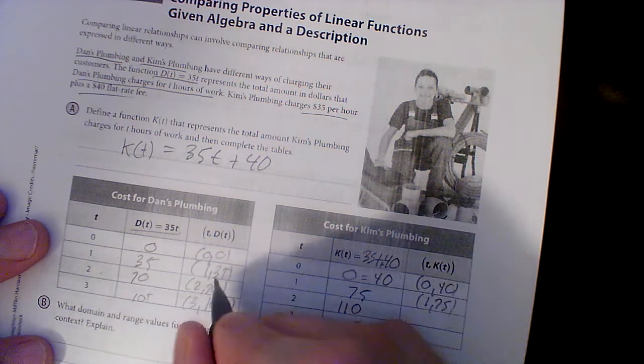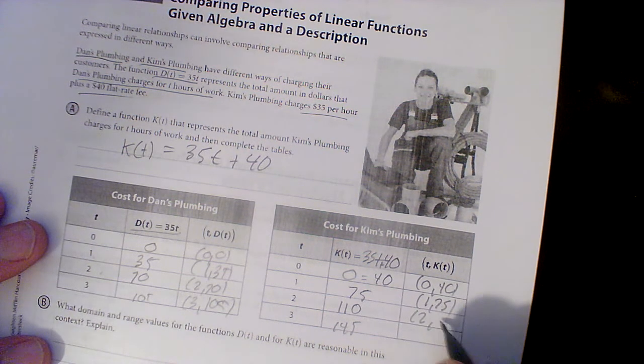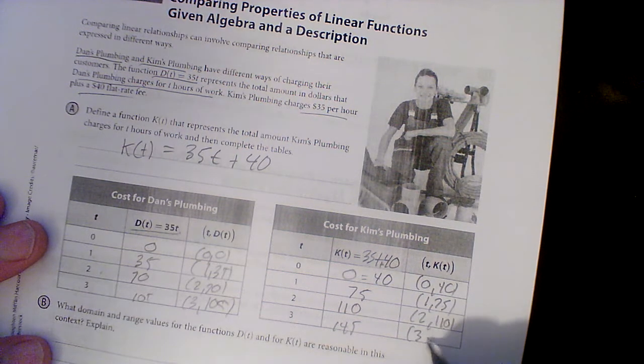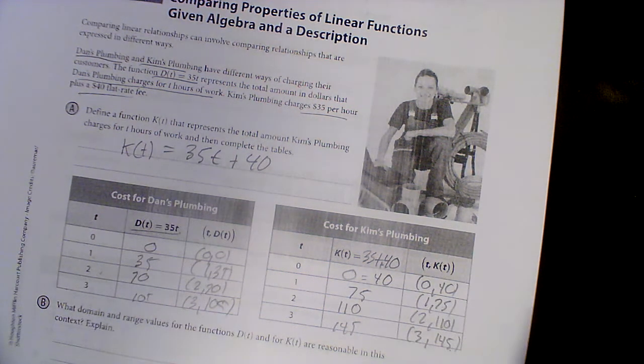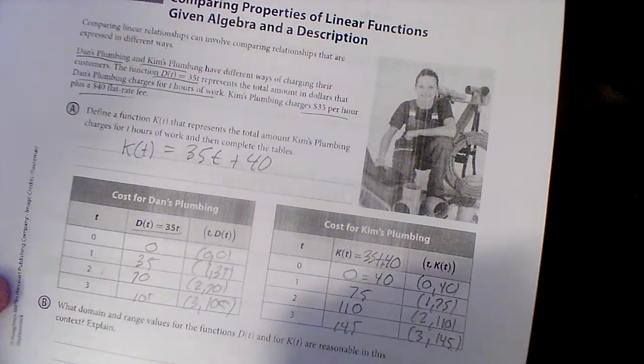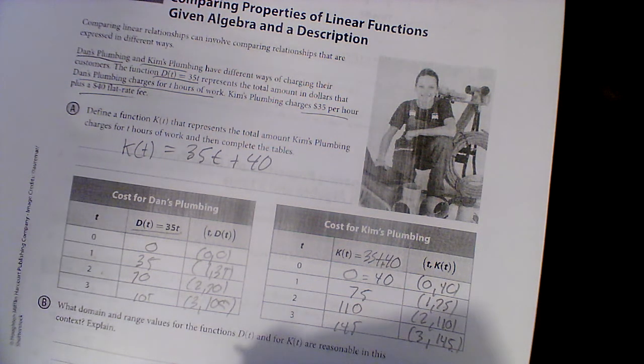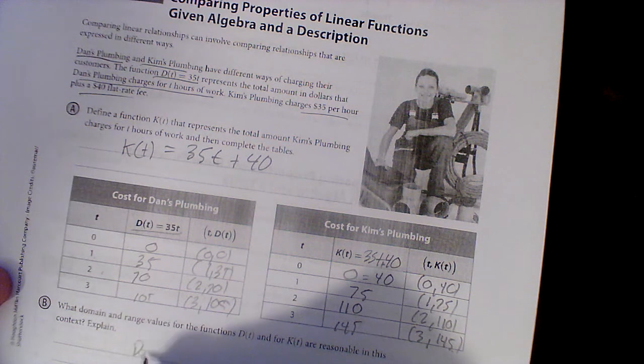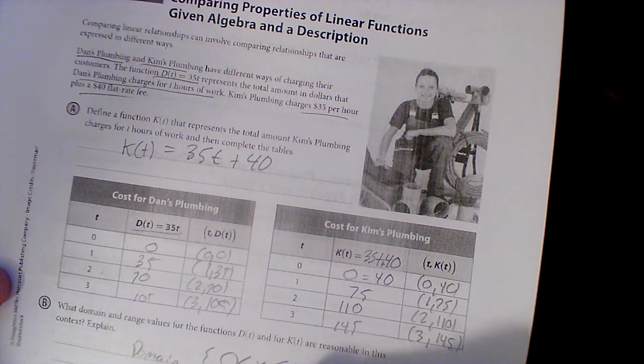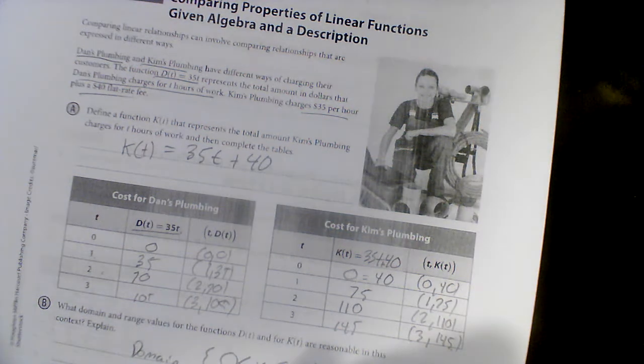175, right? That's 40 more than 35. Then for 2, we got 110, which is 40 more than 70. Then we got 3 and 145, and 145 is 40 more than 105. So are the domain and range reasonable? Well, my domain, x has to be greater than or equal to 0, but it probably doesn't go more than 40 hours a week for both of those.